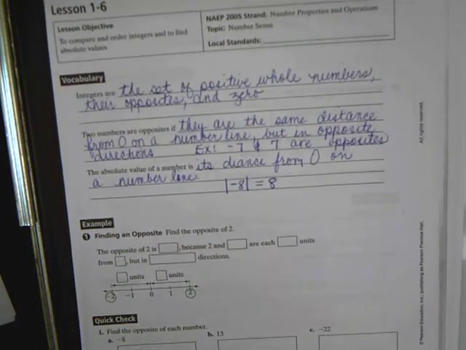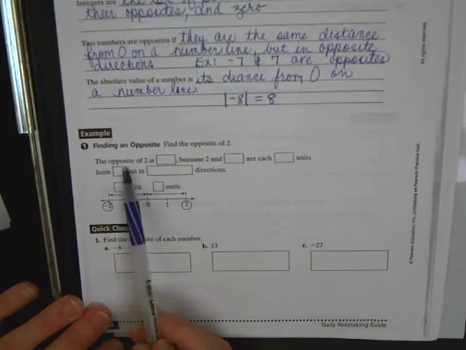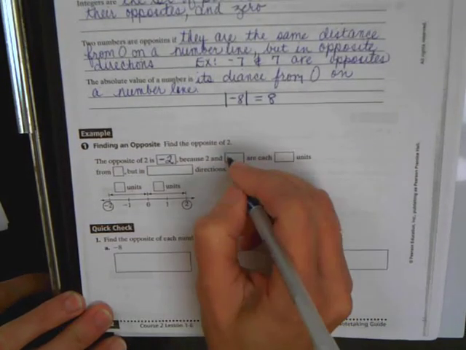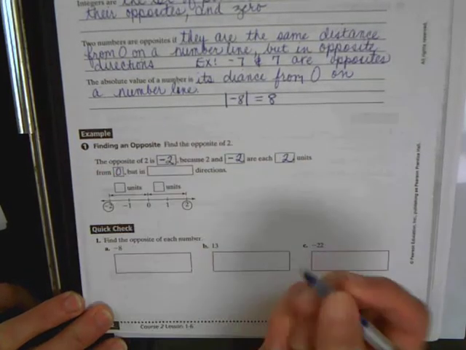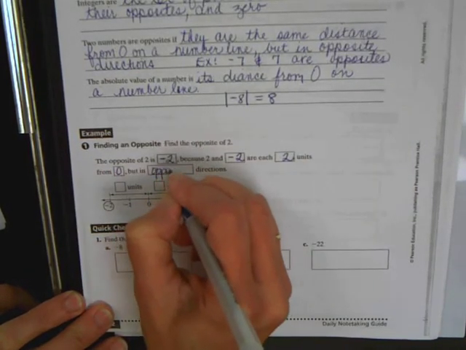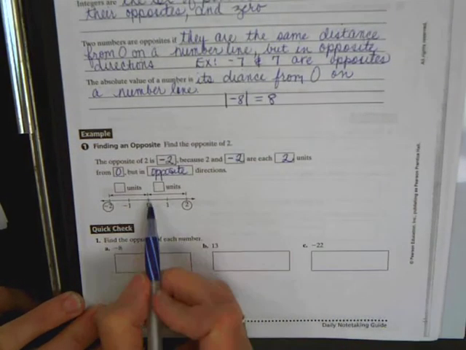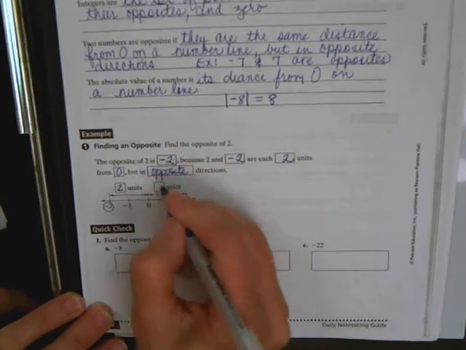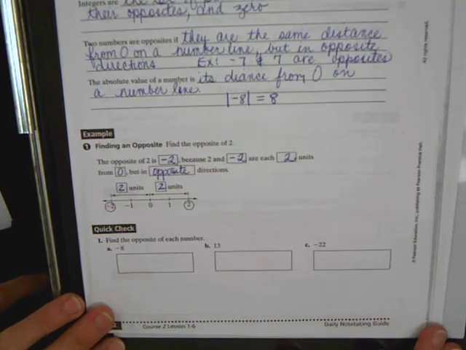So let's look at a few examples now using some of this information. Finding an opposite. Find the opposite of 2. The opposite of 2 is -2 because 2 and -2 are each 2 units from 0, but in opposite directions. If you look here, here's 0, -2 is 2 units to the left, +2 is 2 units to the right. Therefore, they are opposites, just by definition.